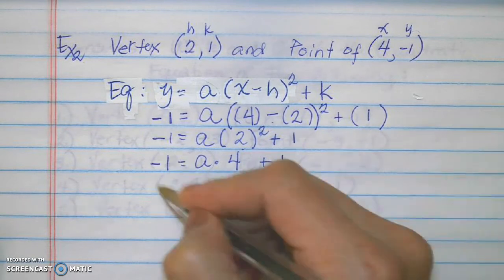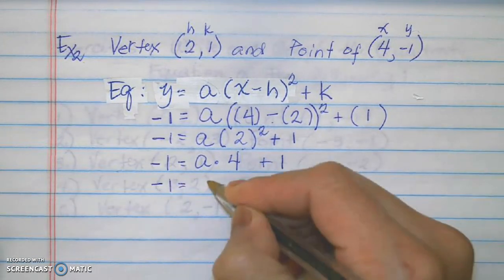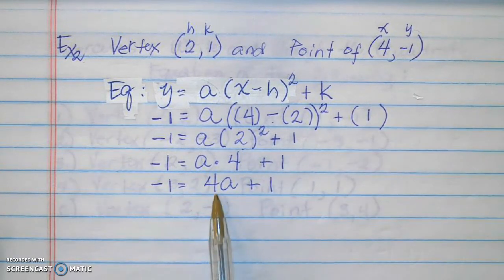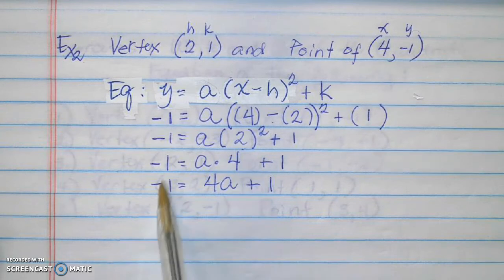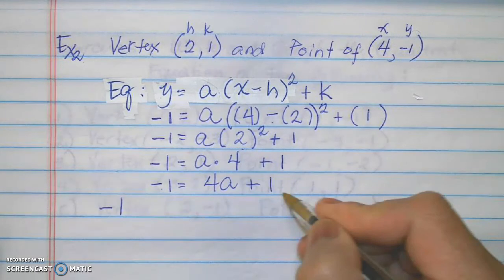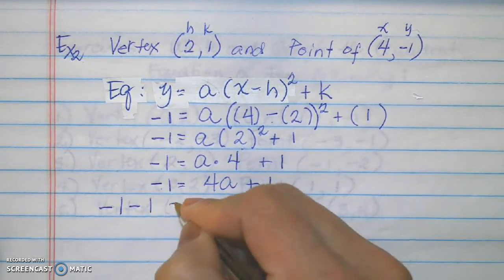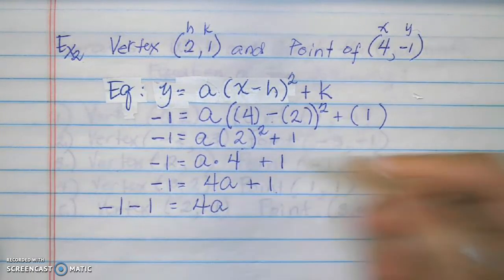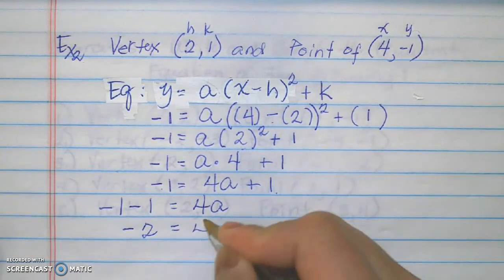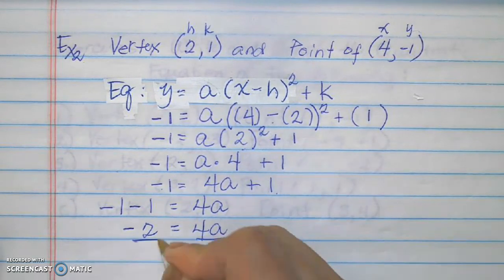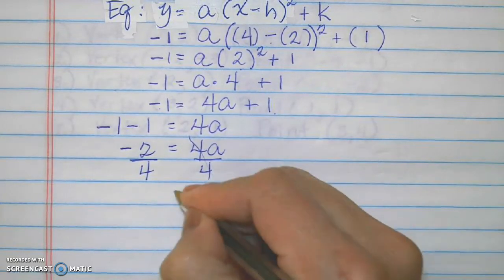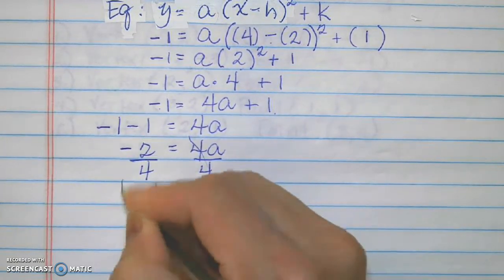A times 4 is 4a plus 1. I need to isolate my a, and so this positive 1 needs to go to the other side. Therefore, it would look like, copy this down. The positive 1 turns to negative. Copy the equal sign. This would be 4a. This is negative 2. Divide both sides by 4. And so our a is negative 1/2.